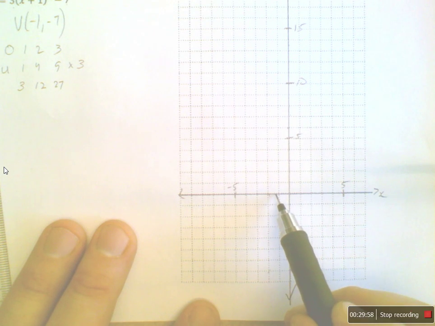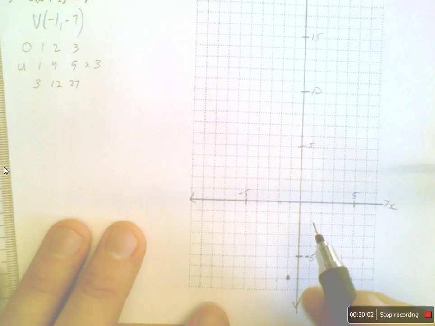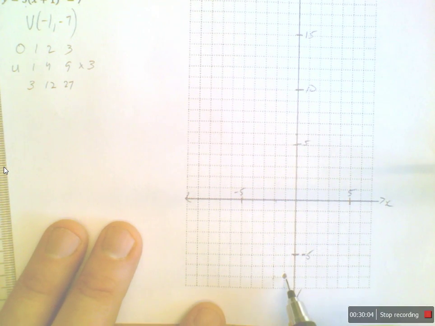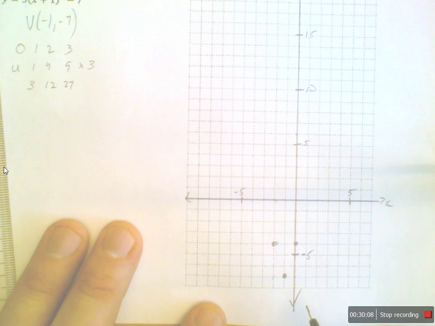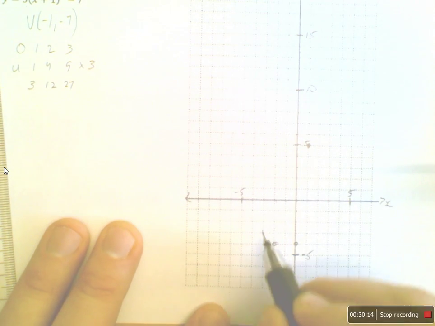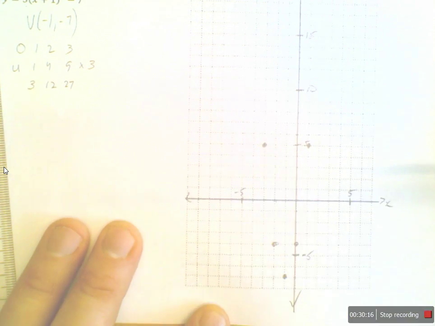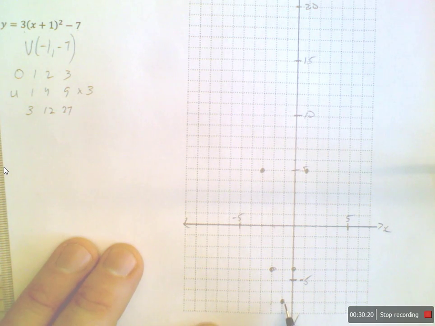So over 1, down 7. And then using my growth pattern, over 1, up 3 on both sides. Over 2, up 12, sorry. So I go up 7 and then 5 more. And then on the other side. And then I don't know if I can fit this next one. Over 3, up 27.